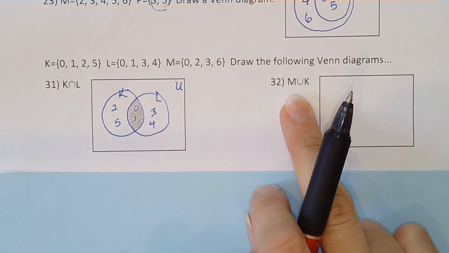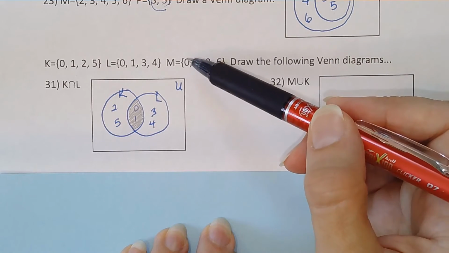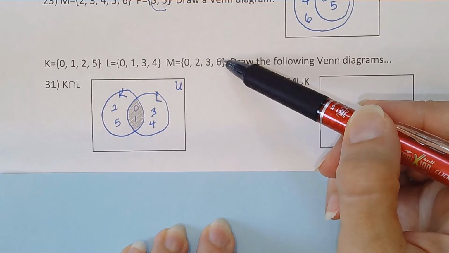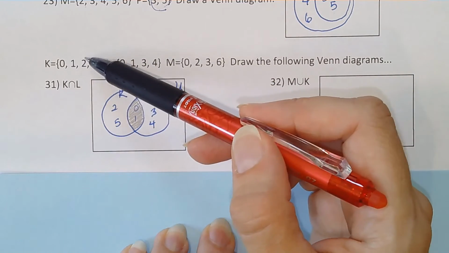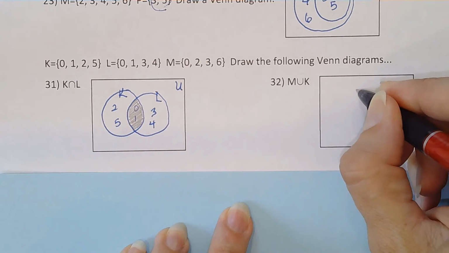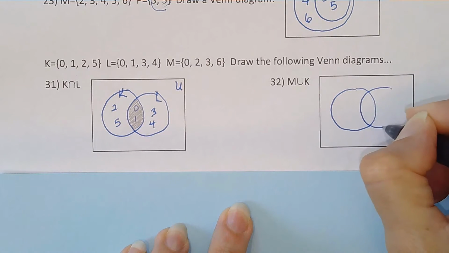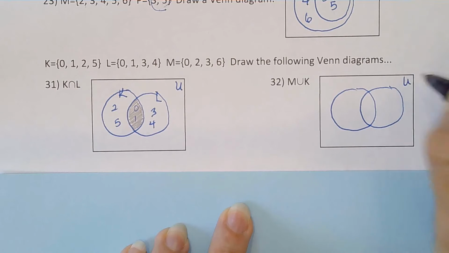Over here, we're looking at M union K. And so if we look at M has 0, 2, 3, and 6. K has 0, 1, 2, and 5. So again, we've got some shared elements and some elements that they don't share. So we're going to have the two circles intersecting in the universe there.